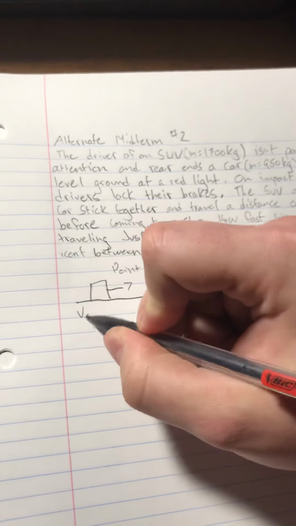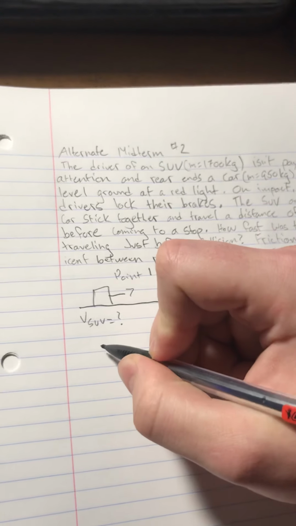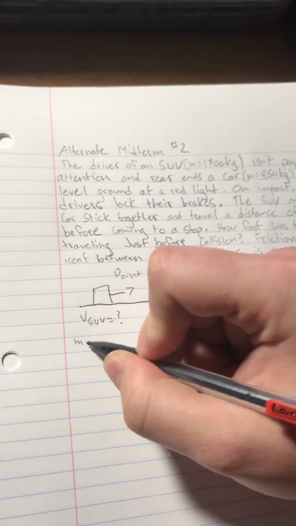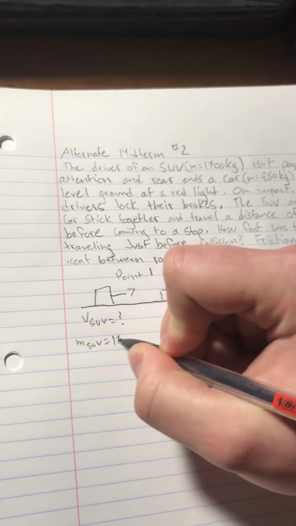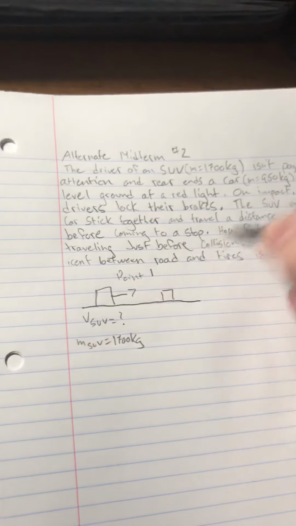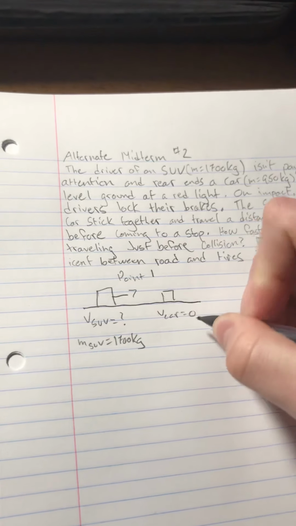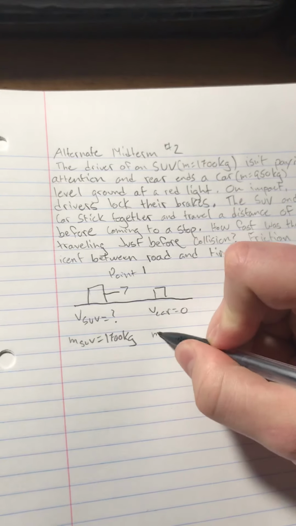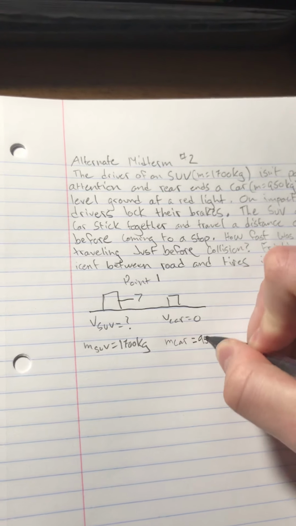The information that we were given means that we do not know the initial velocity of the SUV, that the mass of the SUV is equal to 1,700 kilograms. The car's velocity is 0, and the mass of the car is 950 kilograms.